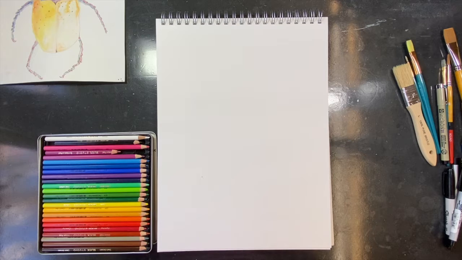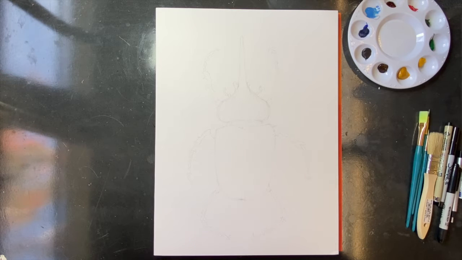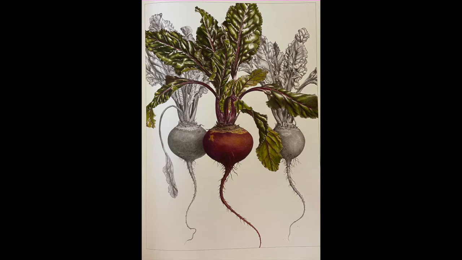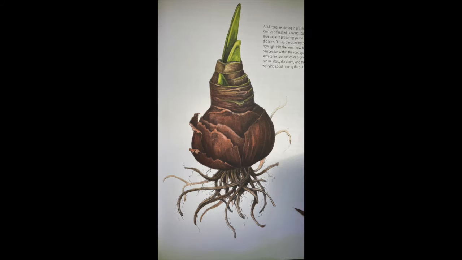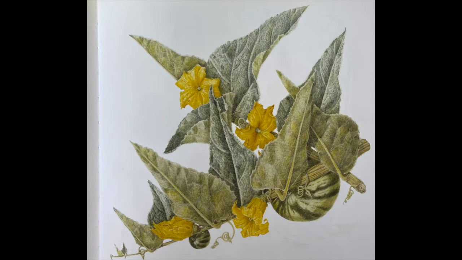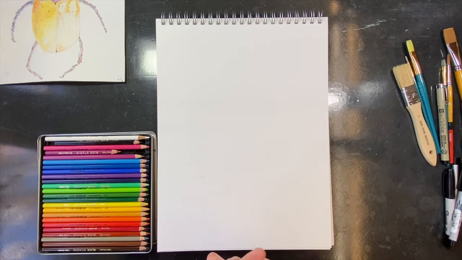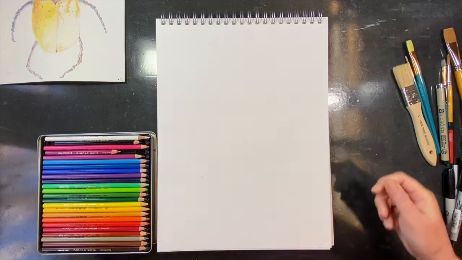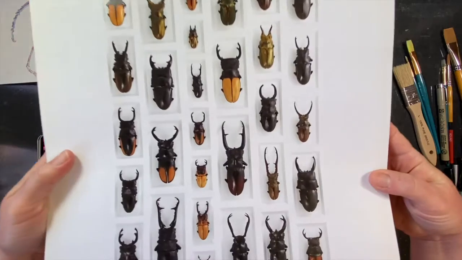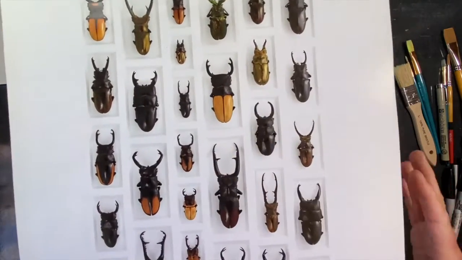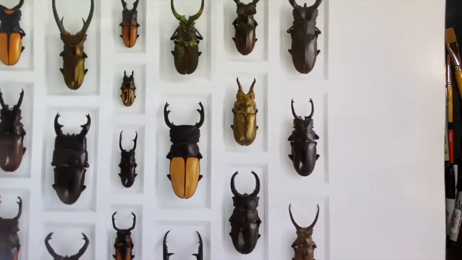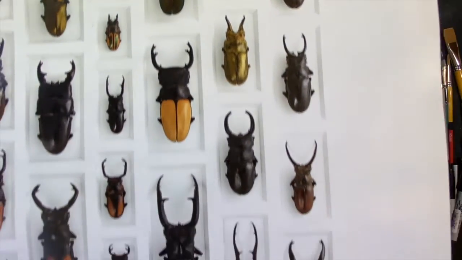So let's talk about reference material real quickly. So we have a few different examples for you to look at. Beetles, look for interesting beetles. There's all sorts of shapes and sizes of beetles. There's an artist, Christopher Marley, who carefully arranges beetles and takes pictures of them. So here's a couple of examples.